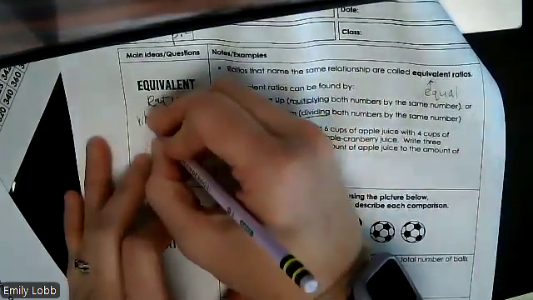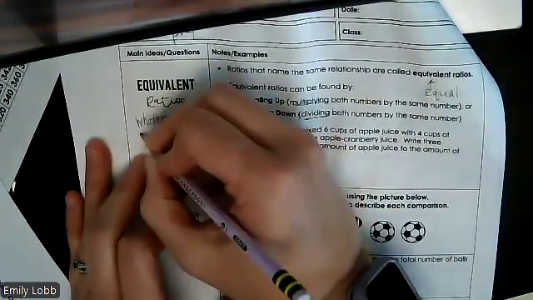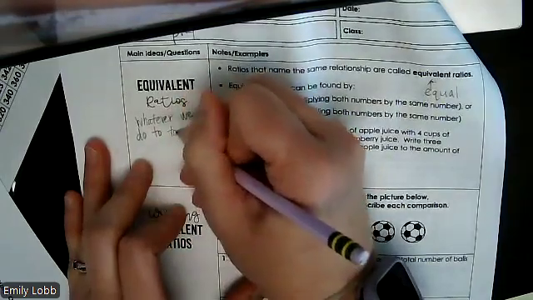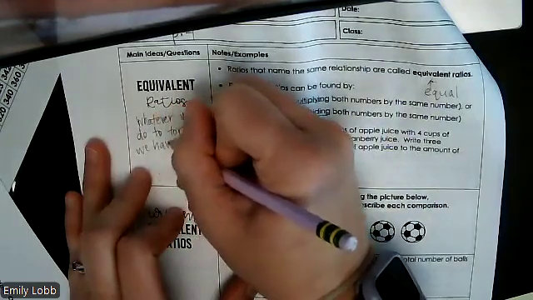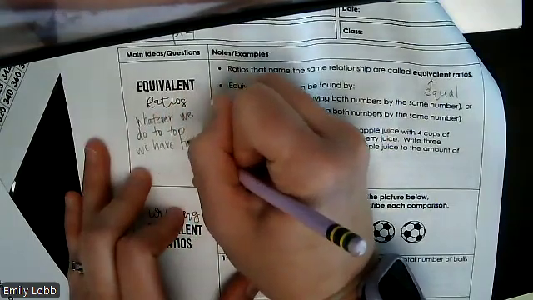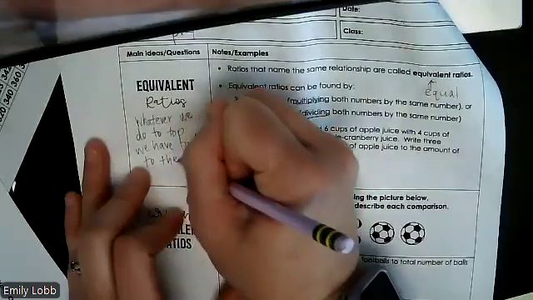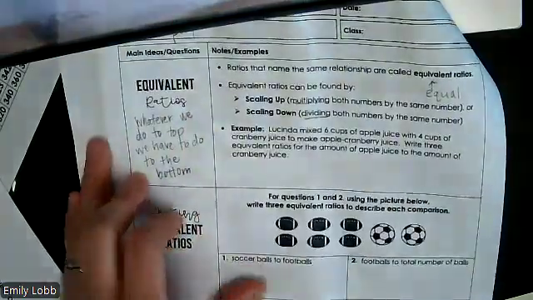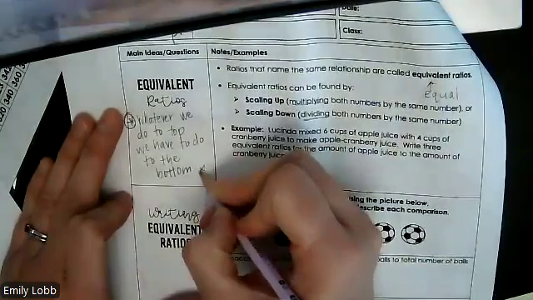So whatever we do to the top or the bottom, bless you, we have to do to the bottom or the top. So whatever we do to one, we have to do to the other. That keeps them equal, okay?